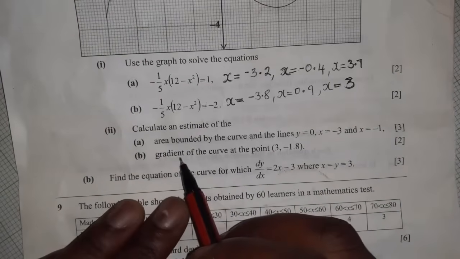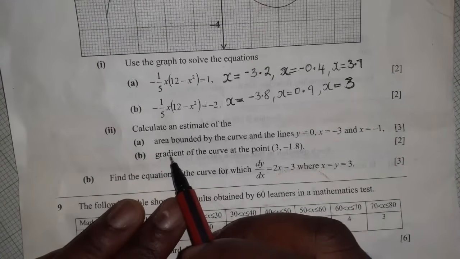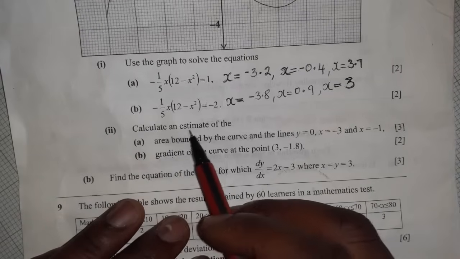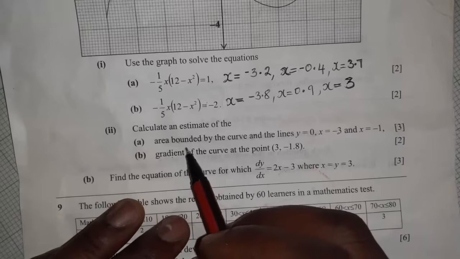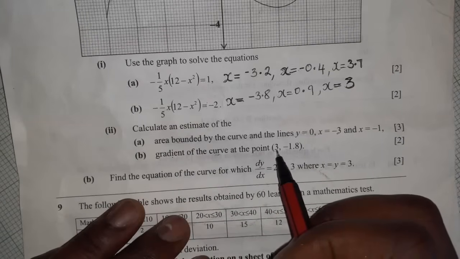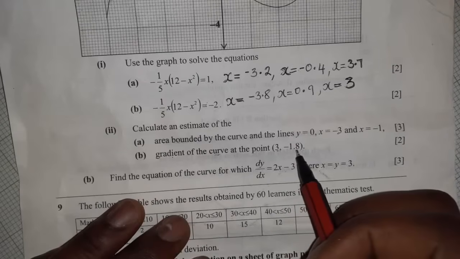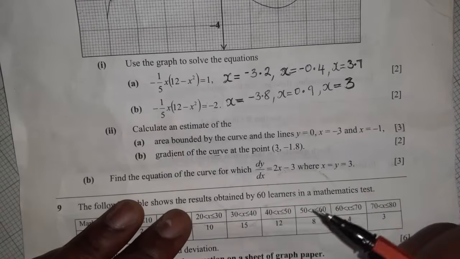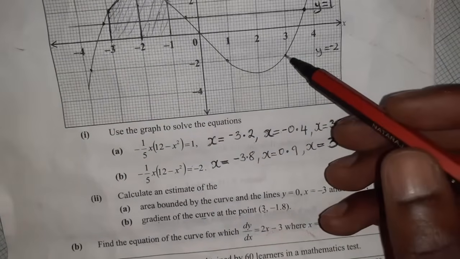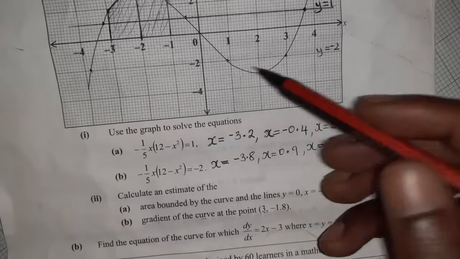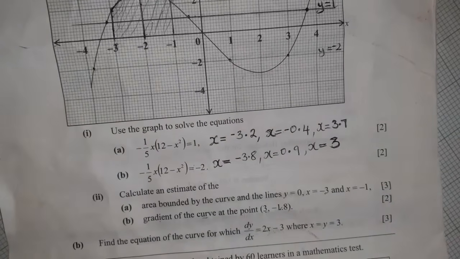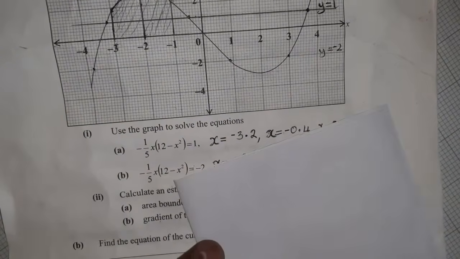Okay, then we come to this one. So we say now, estimate the gradient of the curve at the point 3, negative 1.8.